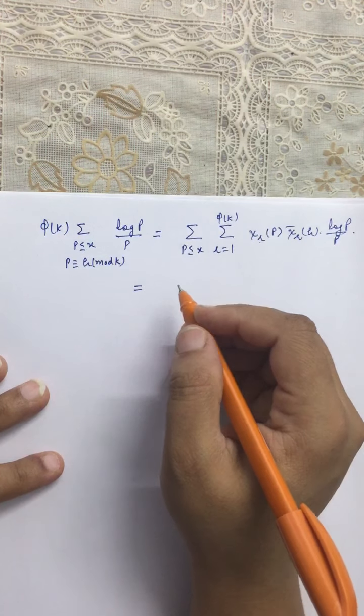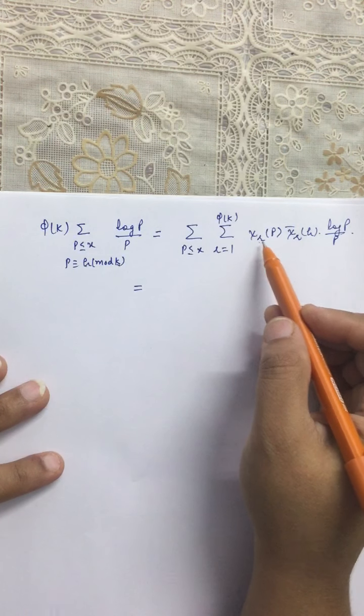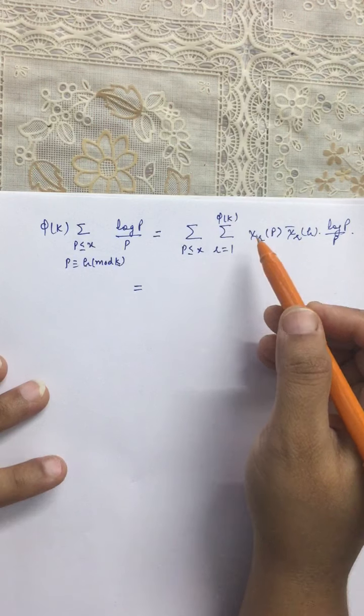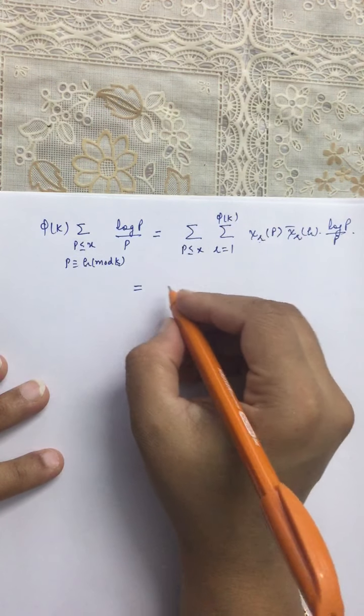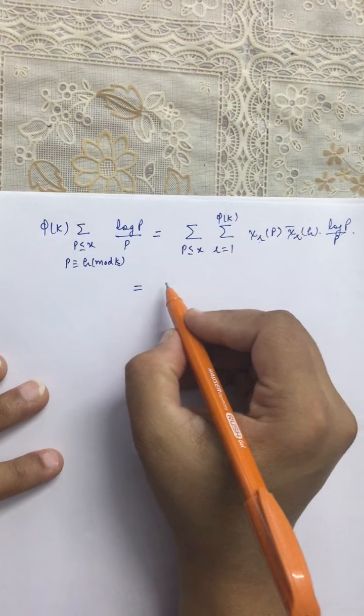Sorry, p is co-prime to k, because h and k are co-prime and p is congruent to h modulo k. So if h and k are co-prime, then p and k are also co-prime. So for the integers which are co-prime to k, chi 1 takes the value equal to 1. So this thing becomes 1 for the principal character.